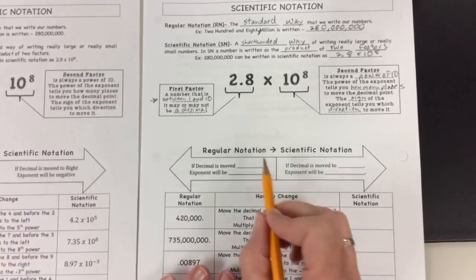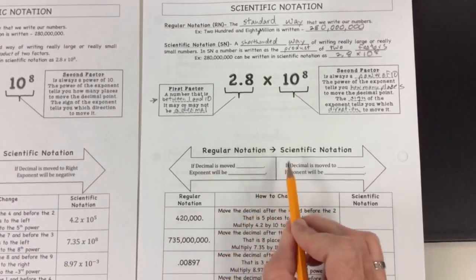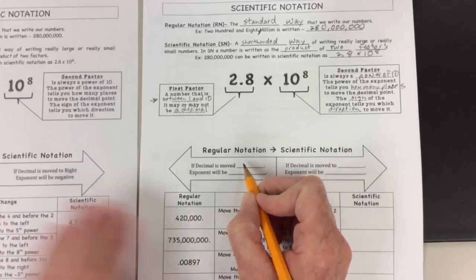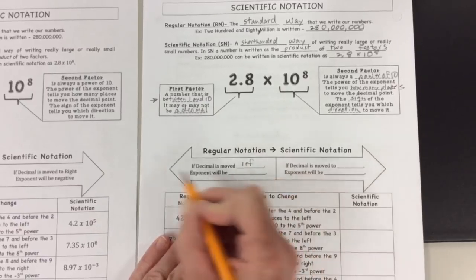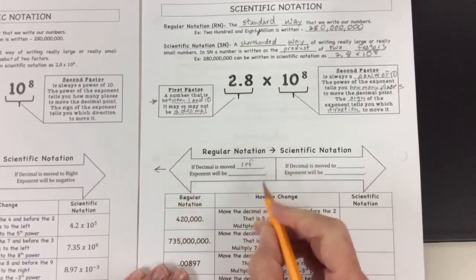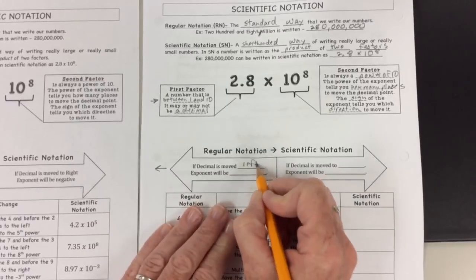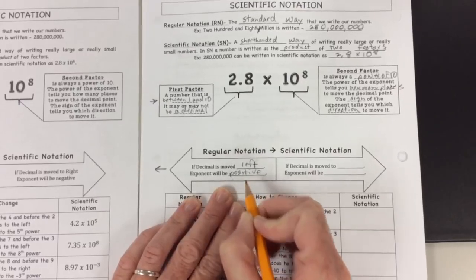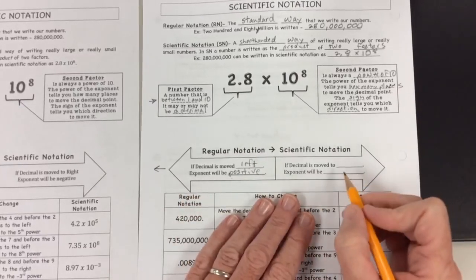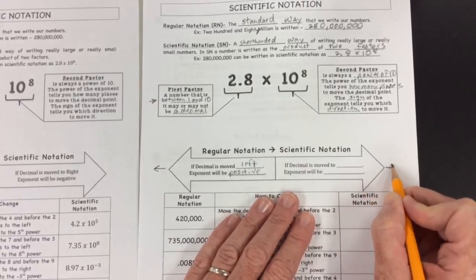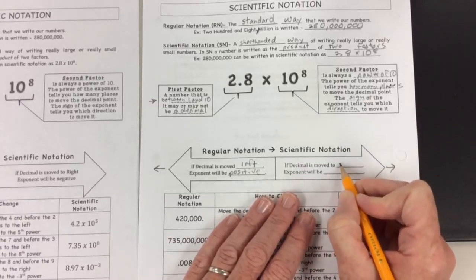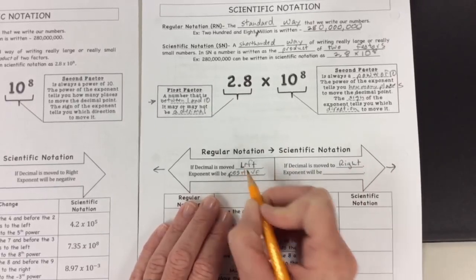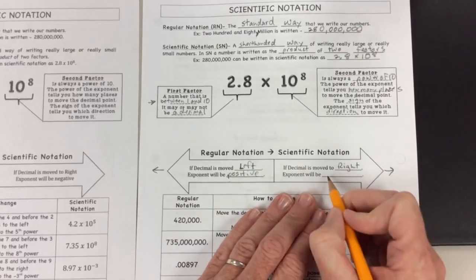So, regular notation turned into scientific notation. If the decimal is moved left, this way, the exponent will be positive. If the decimal is moved right, the exponent will be negative.